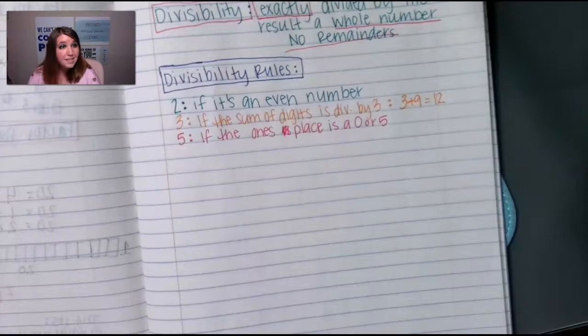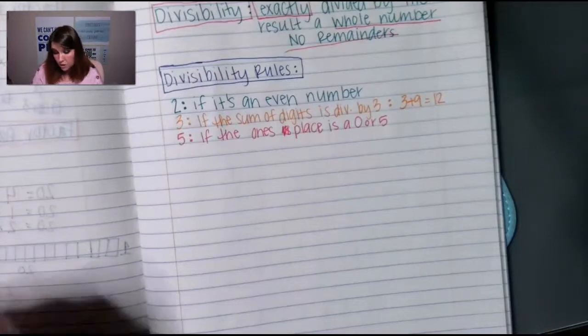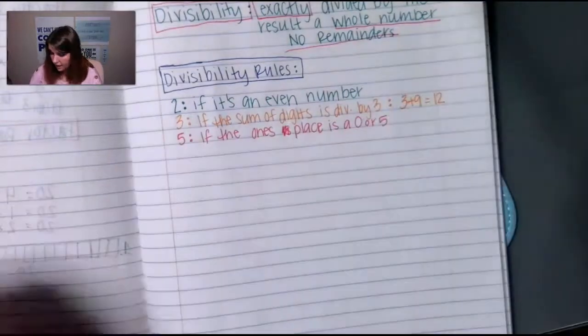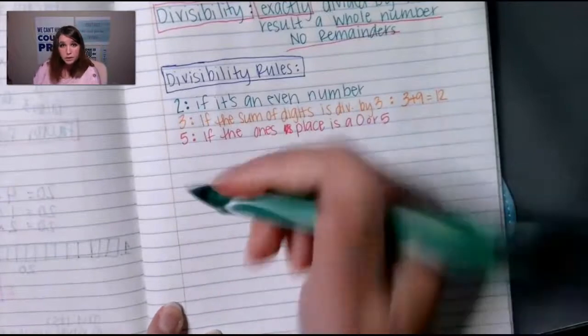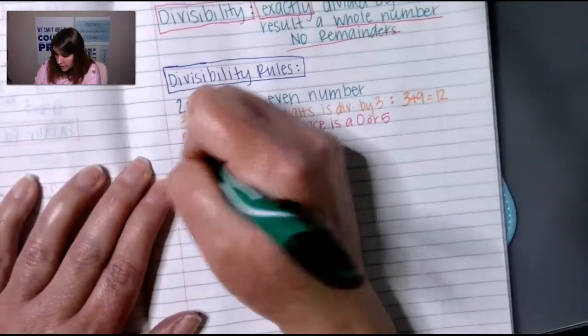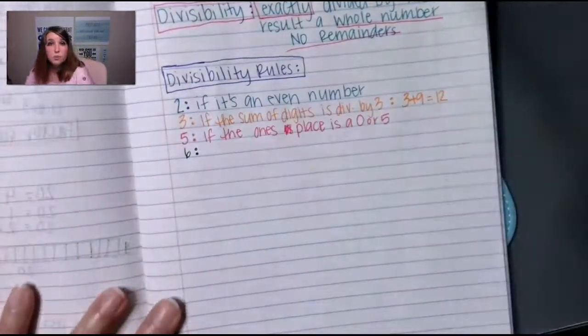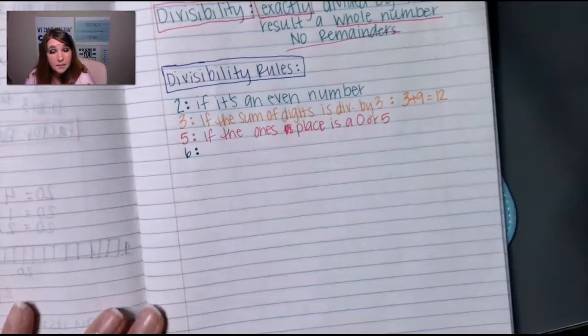Okay, let's look at 6. So the number 6, how do we know that the number is divisible by 6? How can we throw this through a divisibility test?